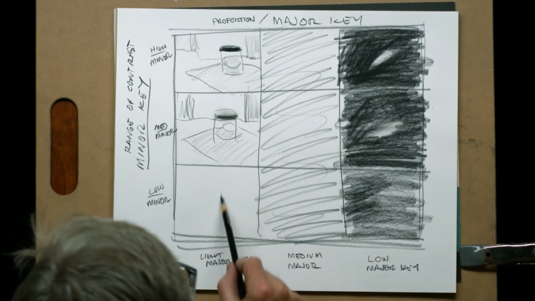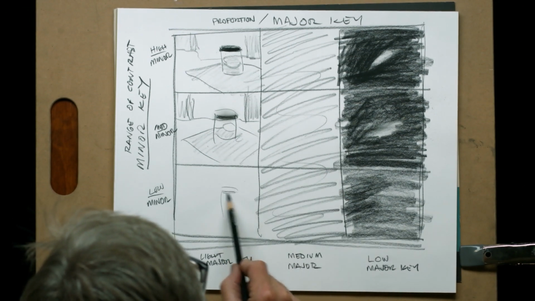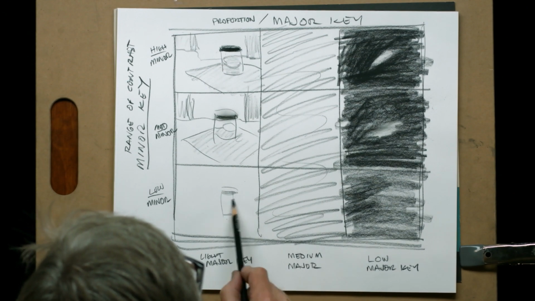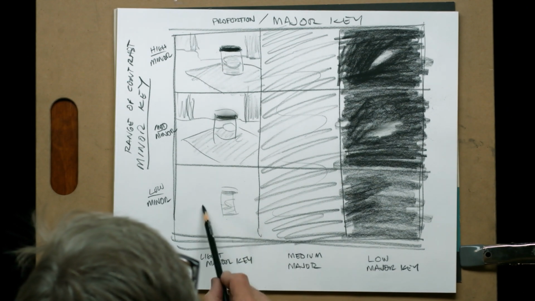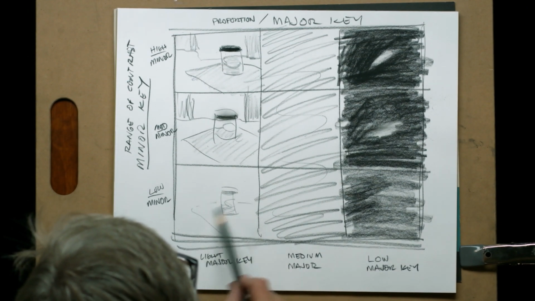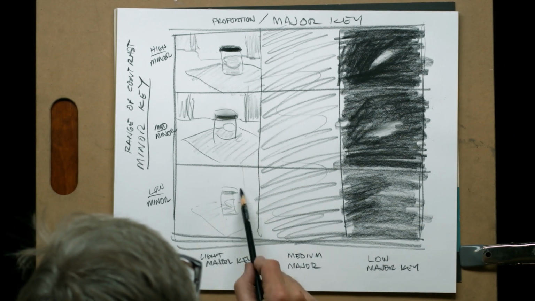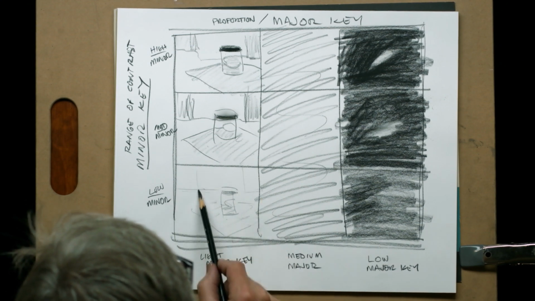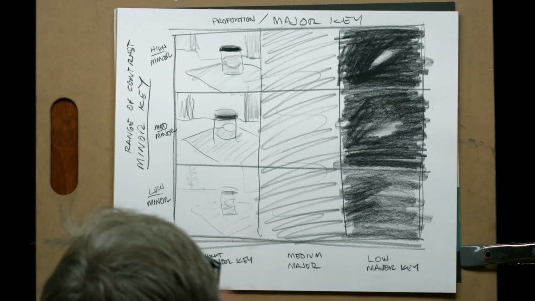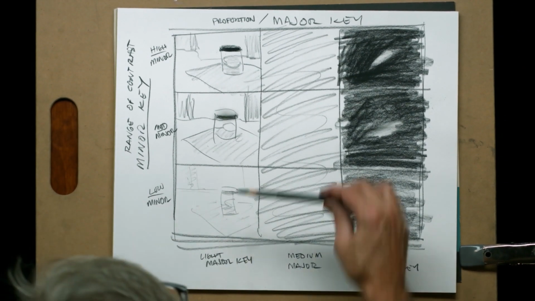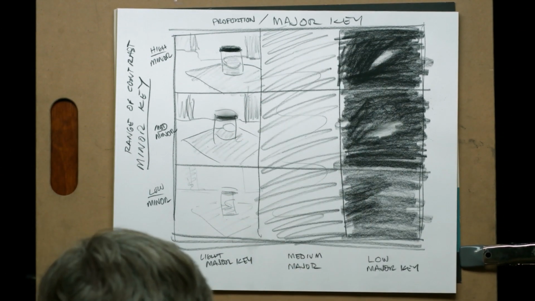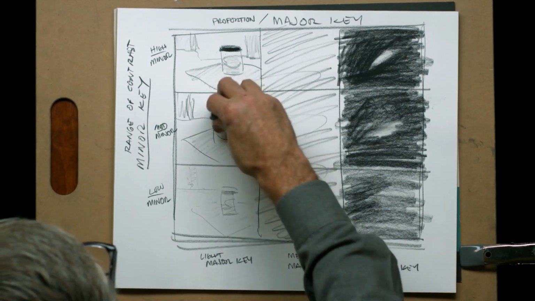Okay, and then maybe when you get into this one, you're going to be just not much at all. I'm slopping through this. I want you to do it much more carefully than I'm doing it, but I want you to make it clear. I want you to have clear distinction between the range of contrast in there, right?